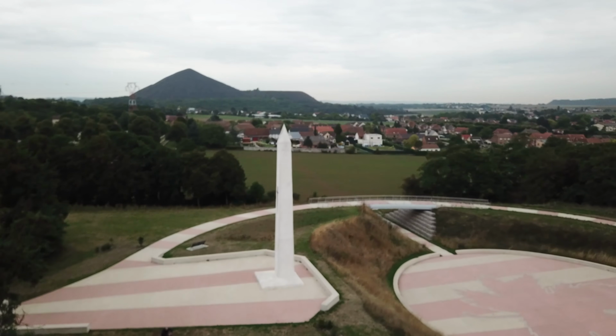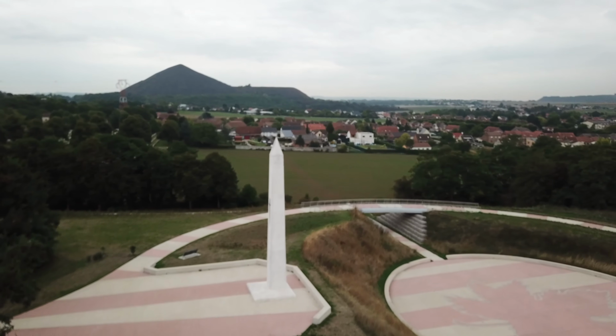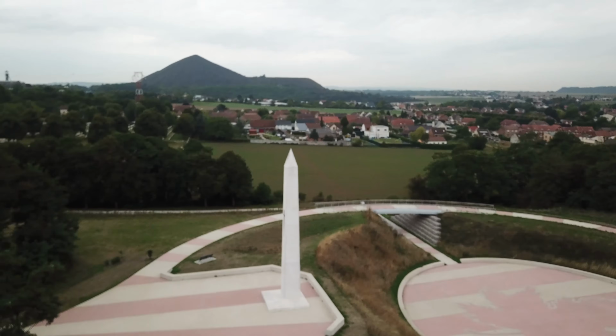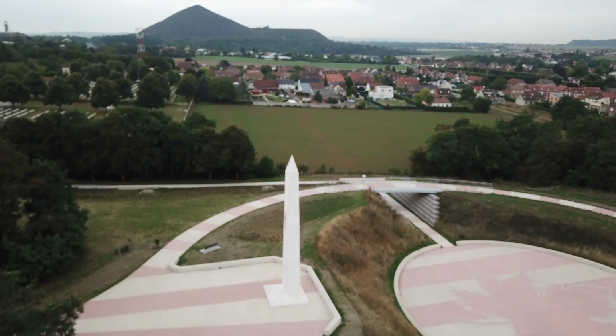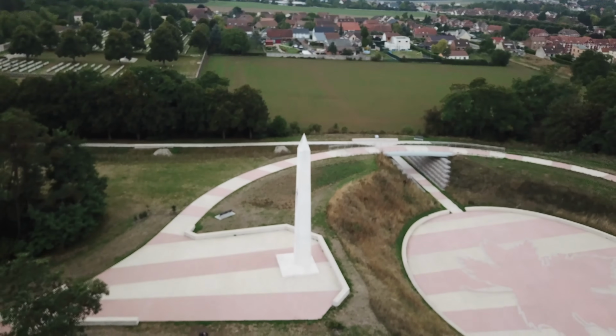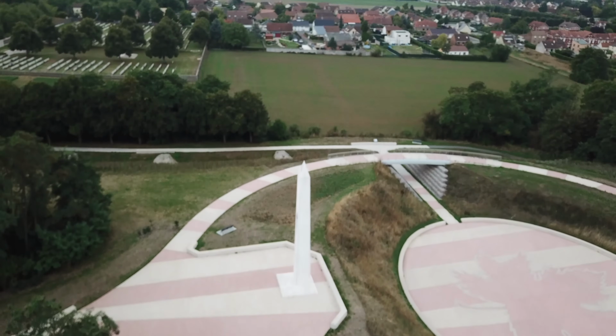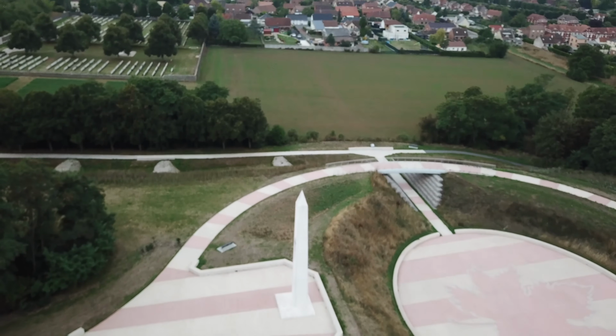We move to the air now, and looking backwards, the direction the Canadians would have advanced from. In the distance, that looks like a pyramid, is actually a slag heap. In reality, it's two slag heaps. We're looking at it side on, and they were known as the Twin Kraziers during the war. The Germans occupied those for most of the war.